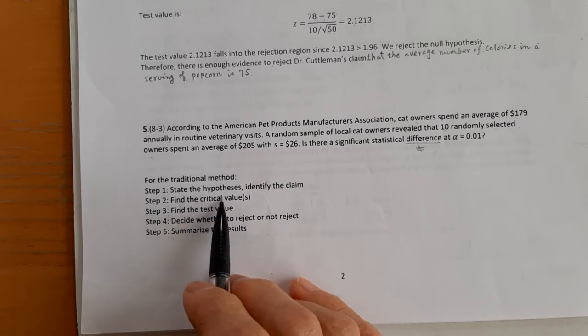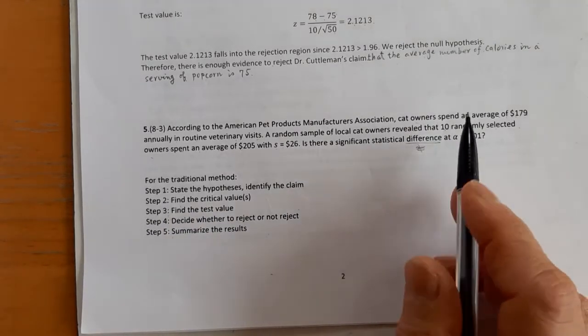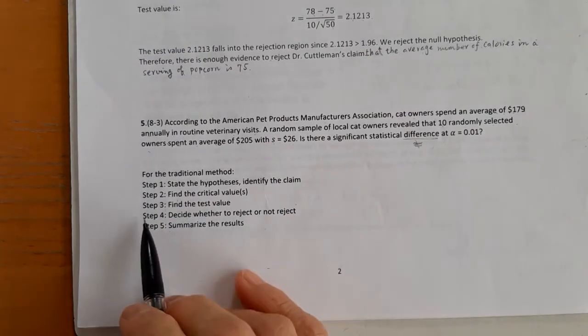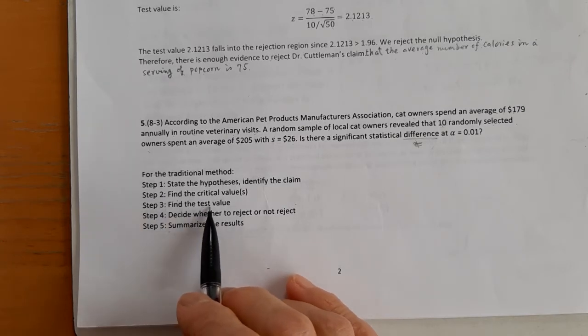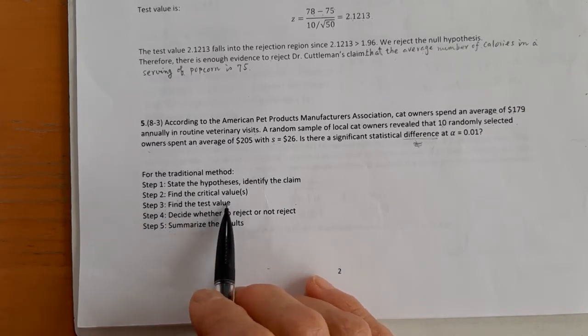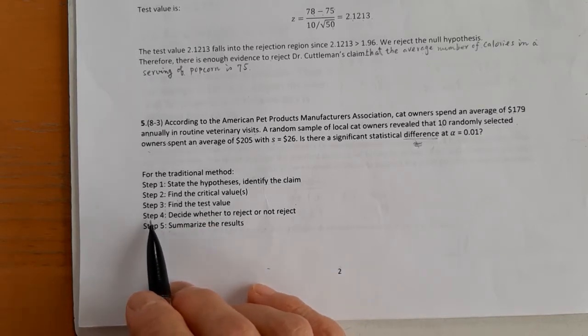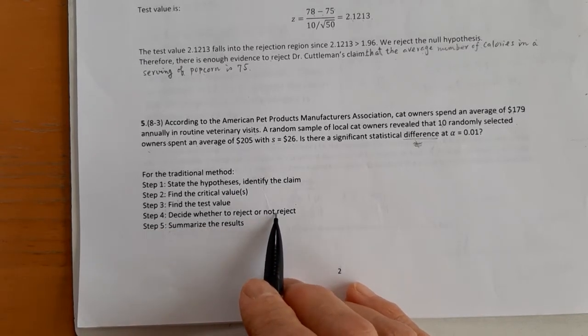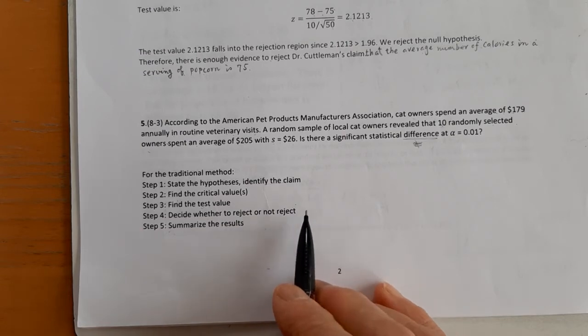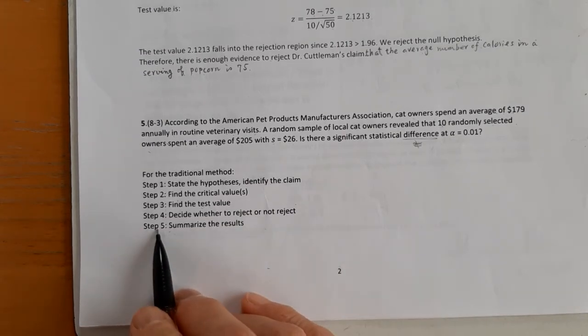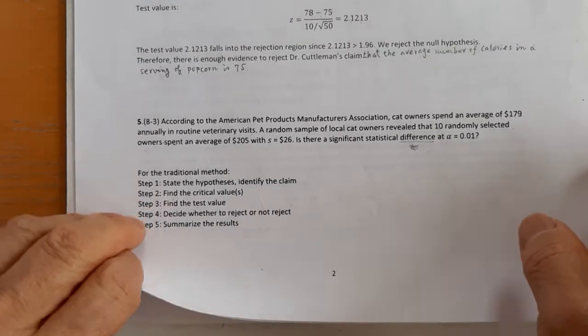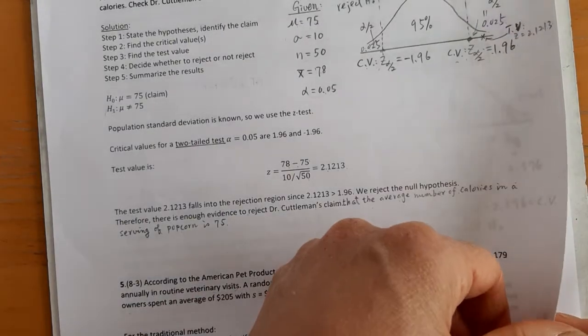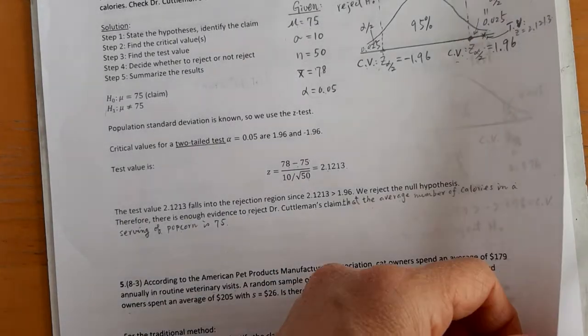Second, find the critical values according to alpha. Third, find the test value; you have to decide whether it is a t-test, z-test or chi-square test. Step 4, decide whether to reject H0 or not reject H0. The fifth step, summarize the results and write down the conclusion.